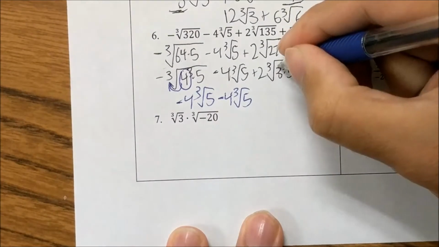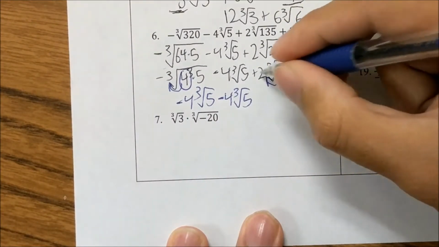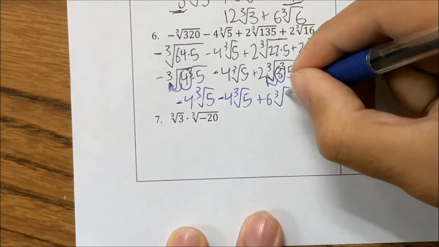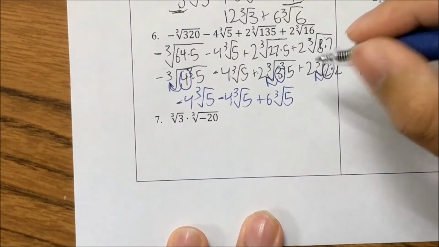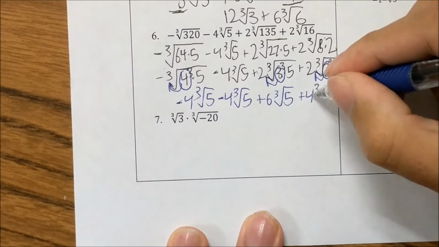Okay, over here, take this 3 outside. So 3 times 2 is 6. And here, take the 2 outside. So 2 times 2 is 4.